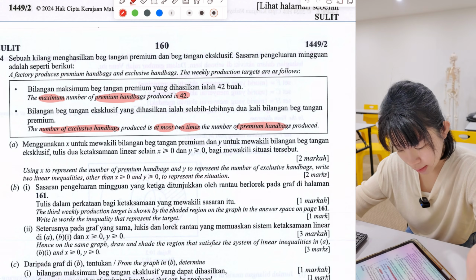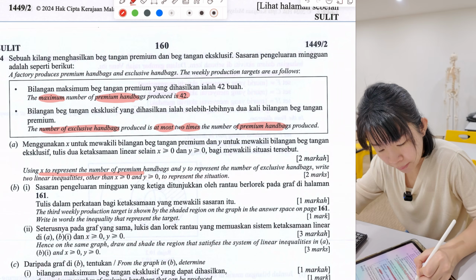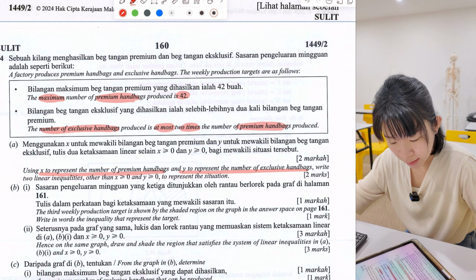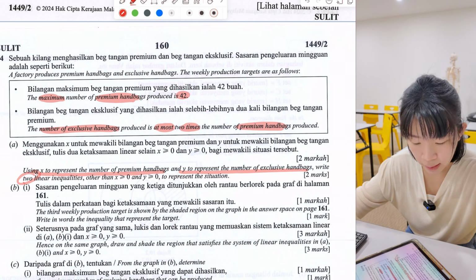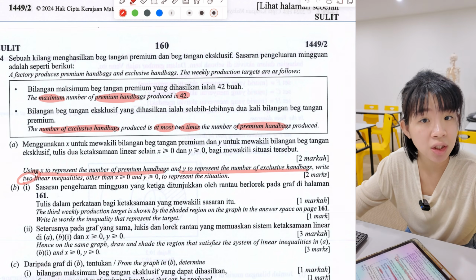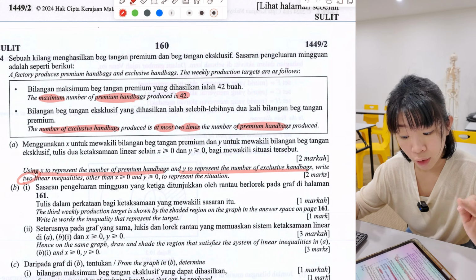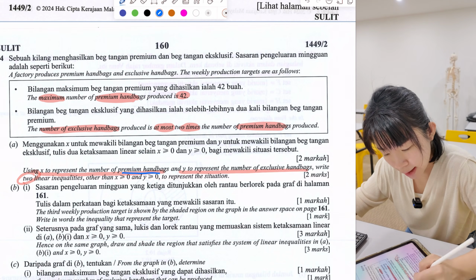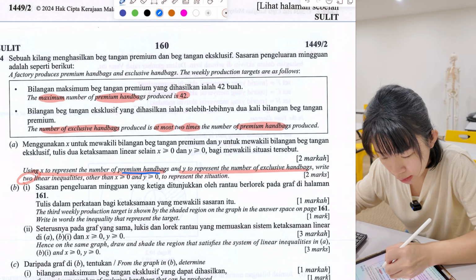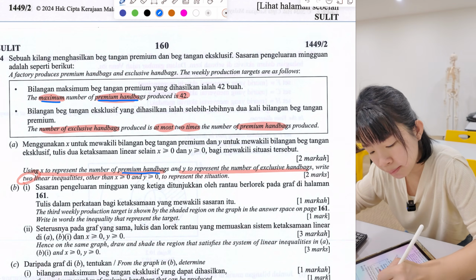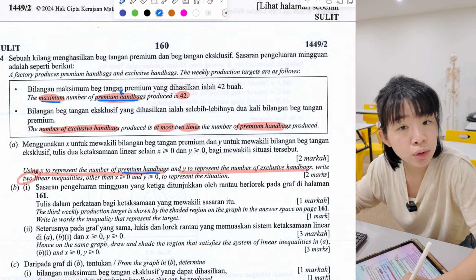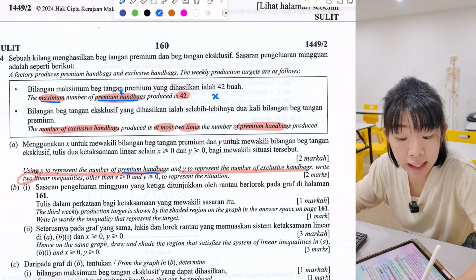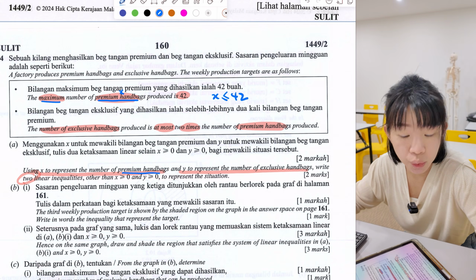Look at part A. What do they ask? X represents premium handbag, Y represents exclusive handbag. Write 2 linear inequalities to represent the situation. Here the X and Y they already fixed for us, so we have to follow. So X is premium handbag. Back to this box, they say maximum premium handbag is 42. So what should we write? X maximum, the symbol we use for maximum is less than or equal to 42.